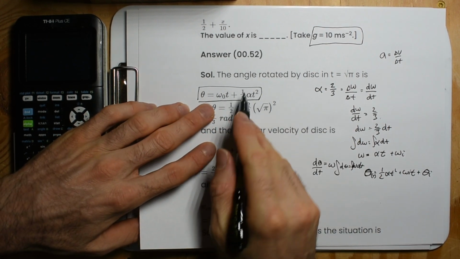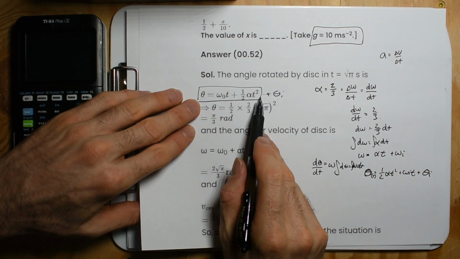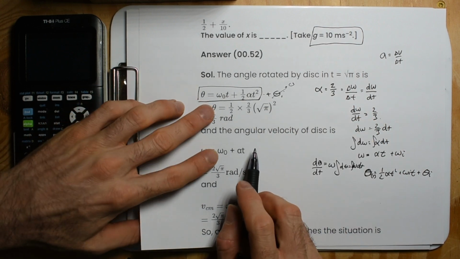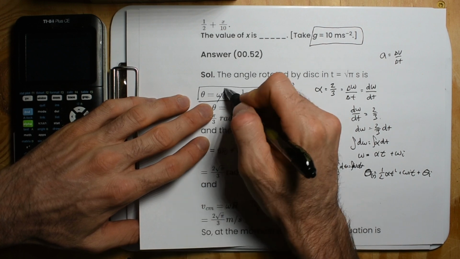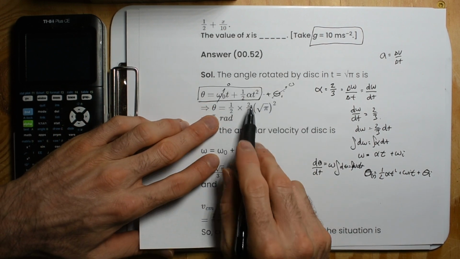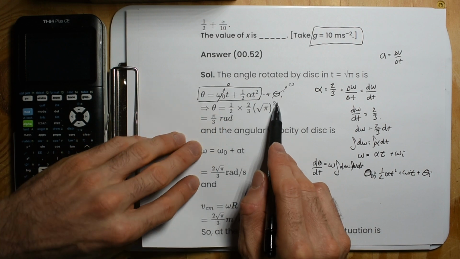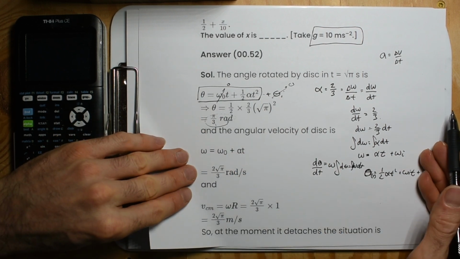So heck yeah, this is what you would get, also plus theta initial. That's the only thing that's missing on here. But they're just taking theta initial to be 0. So you just get 1/2 times 2/3 times the square root of pi squared, and you get that pi thirds radians, which we know is an angle of 60 degrees.